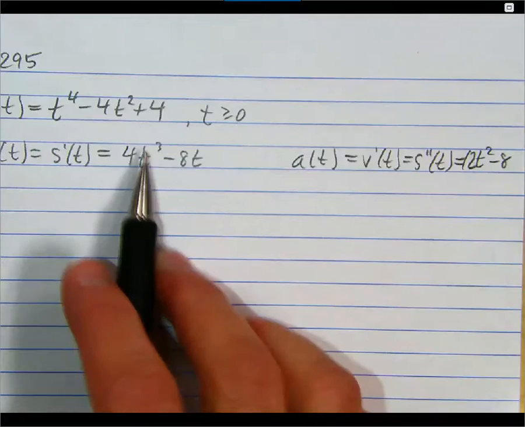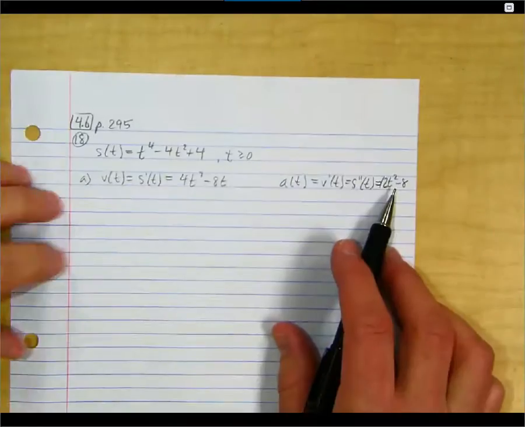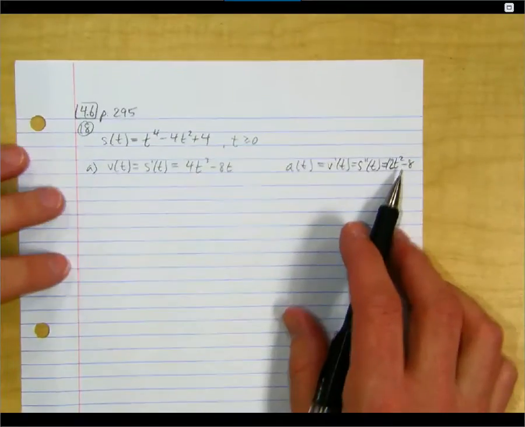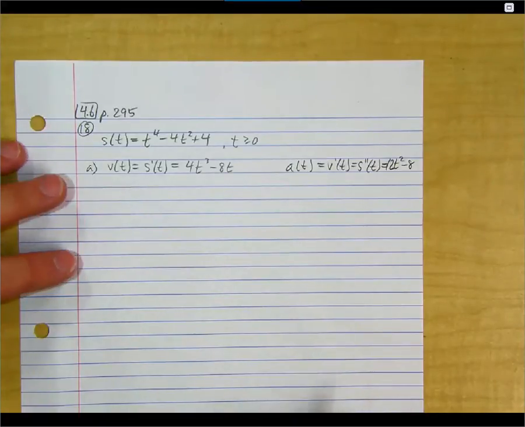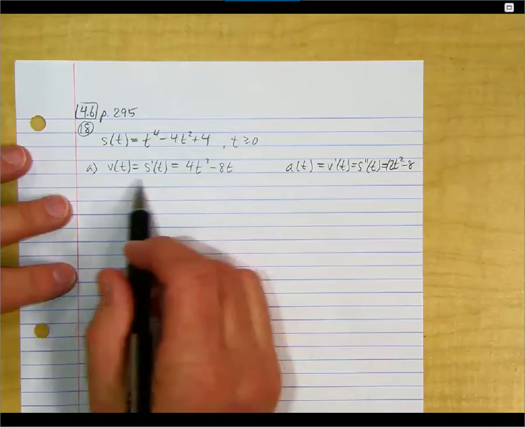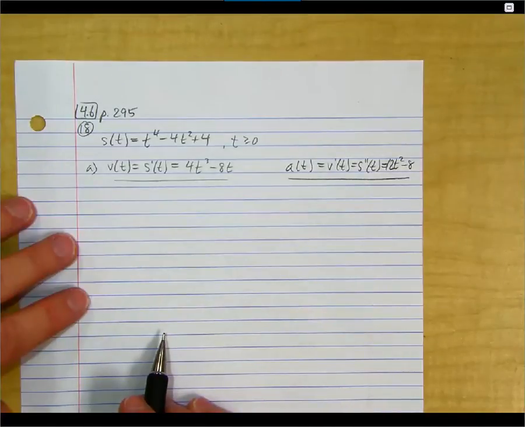All right, so we got our two derivatives, and exactly what I was telling you a moment ago, make sure you're careful with your derivatives because plugging into those derivatives or velocity and acceleration functions, if they're not correct, obviously, it's not going to go well. All right, so velocity is done. Acceleration is done. It's time to do part B.